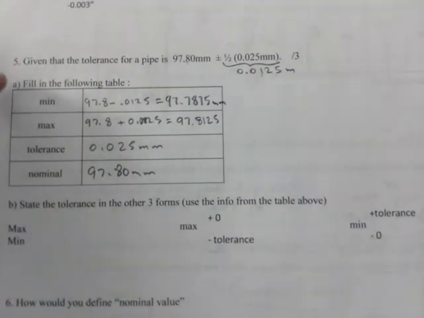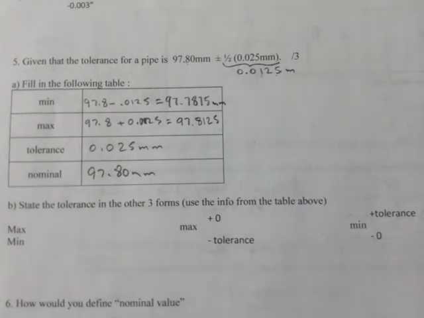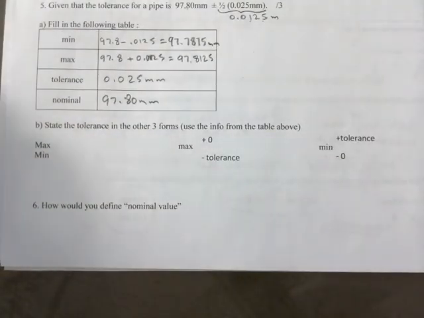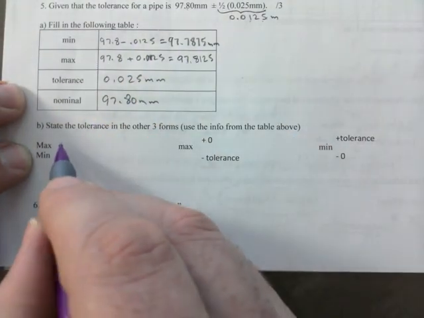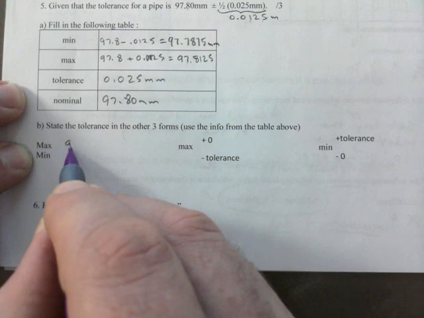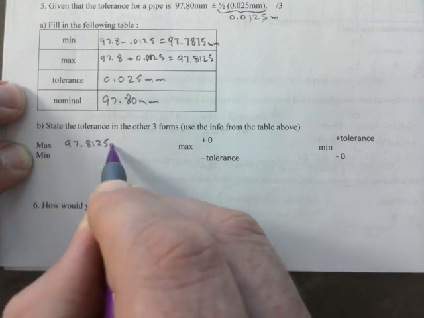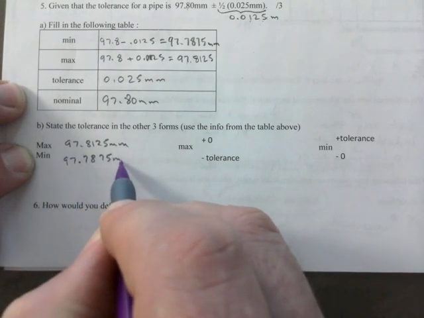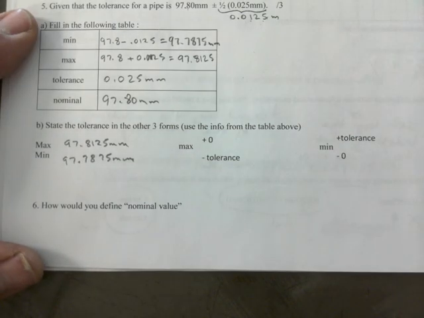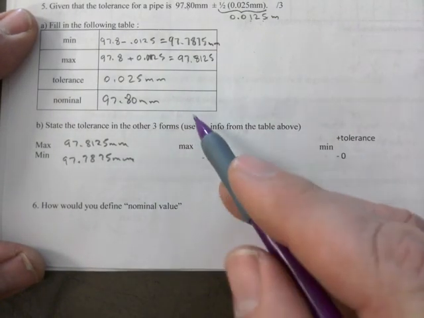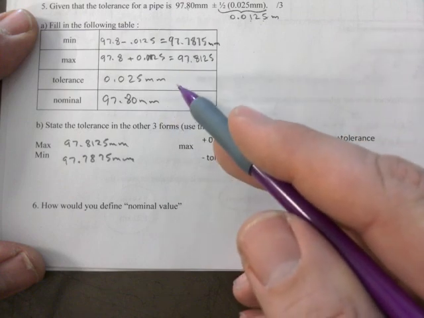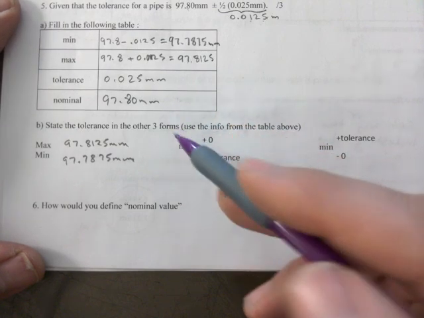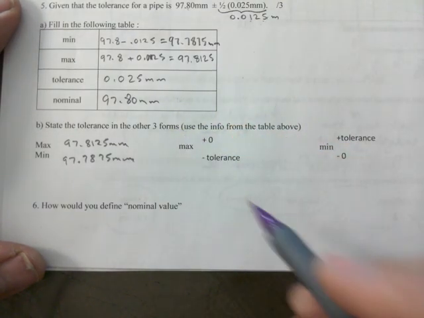So now you have this recipe you need to figure out the other formats. So let's go ahead and do that. Max and min. So I just grab these two and just stack them, right? 97.8125 millimeters, and the min is 97.7875 millimeters. Okay. Why does he have to use weird numbers like that? Why, right? Well, I want you to make sure you understand, right? Like that's actually where these tolerance concepts are mostly used.